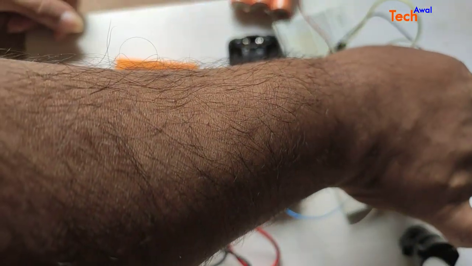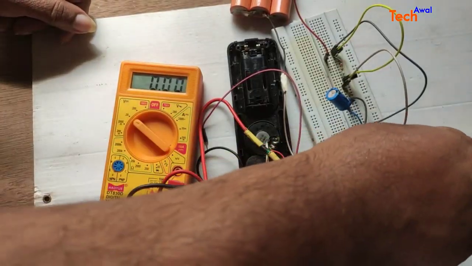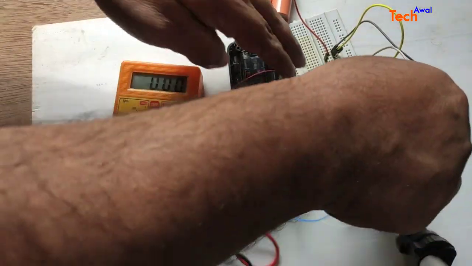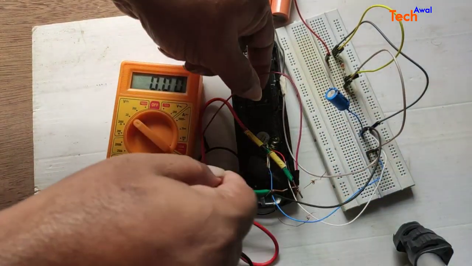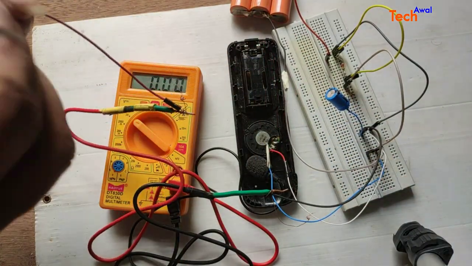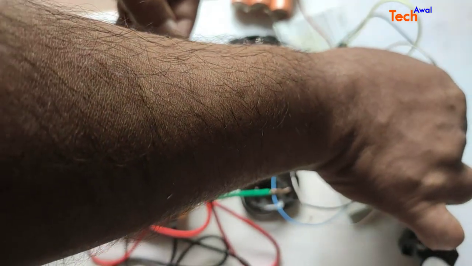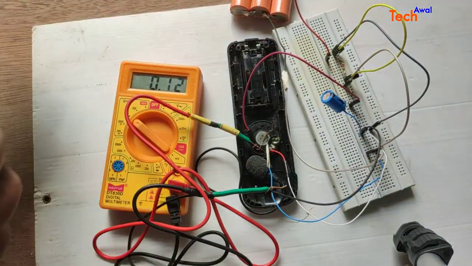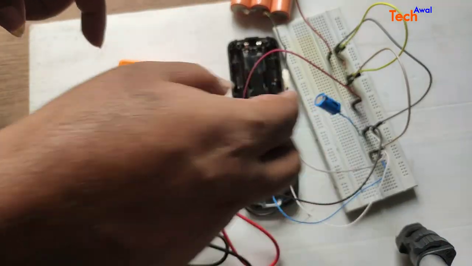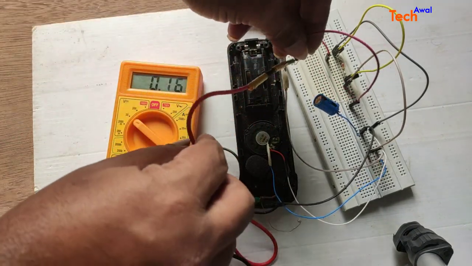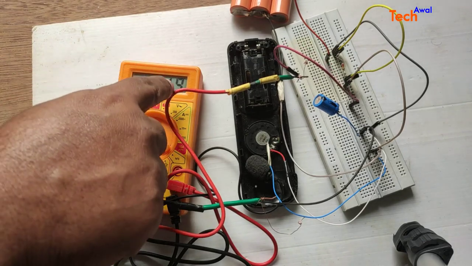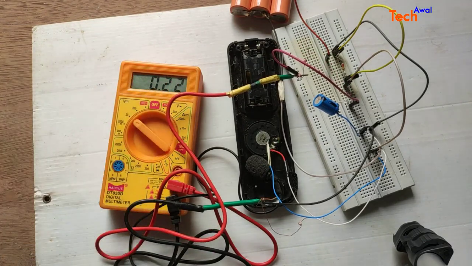Okay, and then this is negative, and now we will take out. Okay, so the voltage across the capacitor is changing.